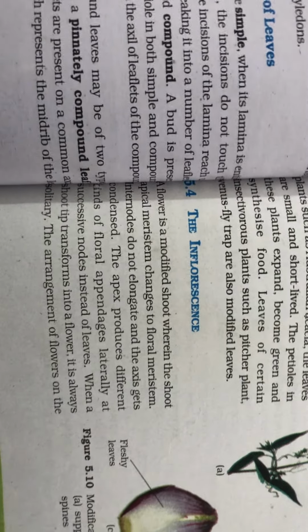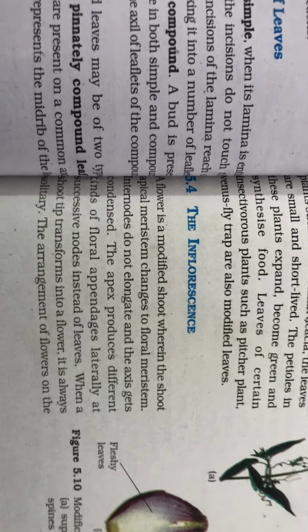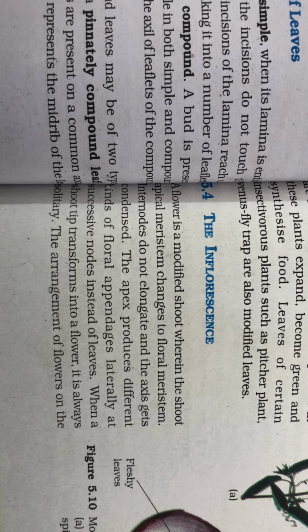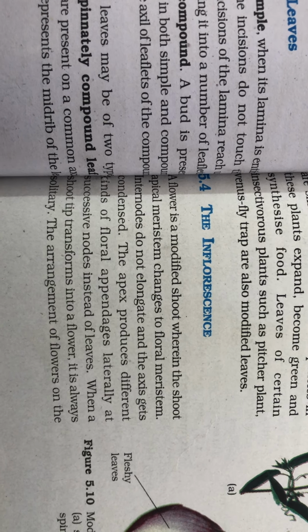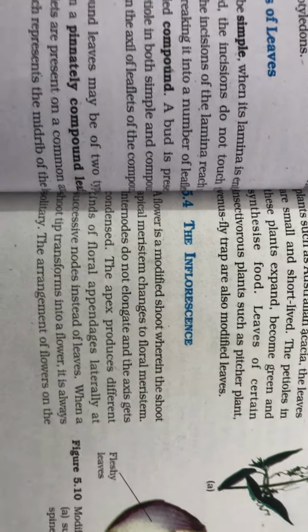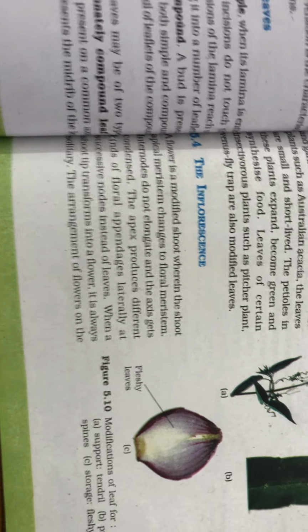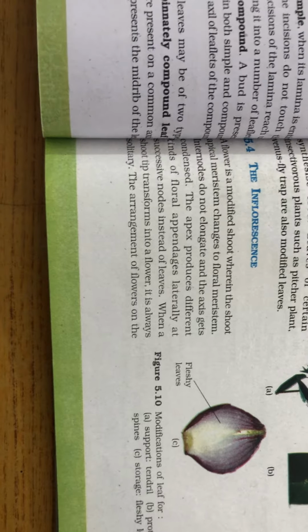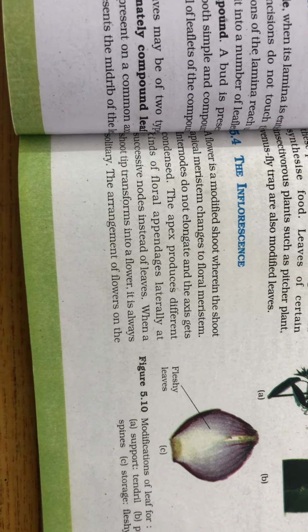Next, that is the inflorescence. So what is the inflorescence? The arrangement of flowers, or a flower is a modified shoot wherein the shoot apical meristem changes to the floral meristem. So you can see what is meant by inflorescence. So the arrangement of flowers on the stem is called inflorescence in short. Right, how the flowers are arranged on the stem, in which position they are placed, we call that inflorescence.